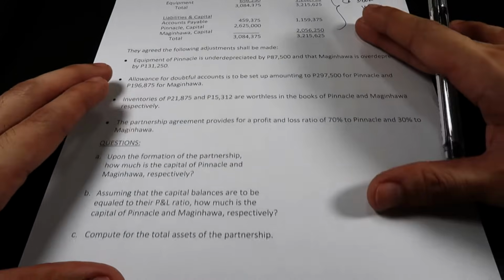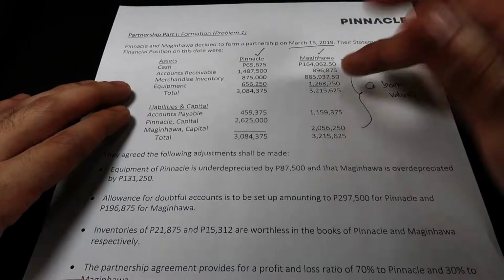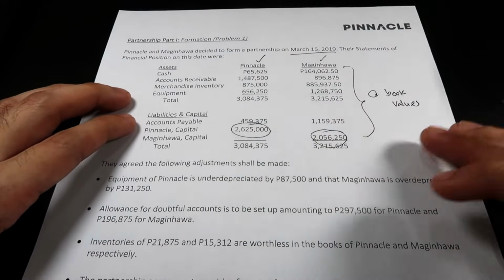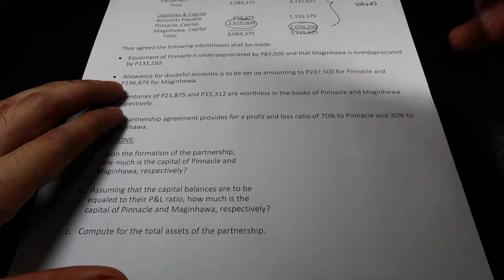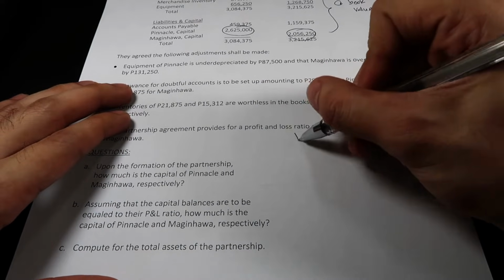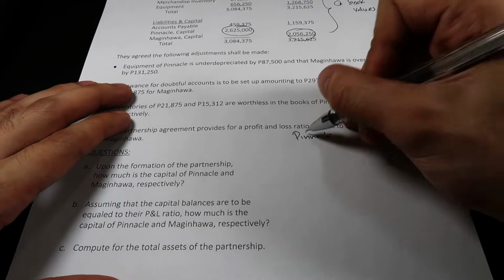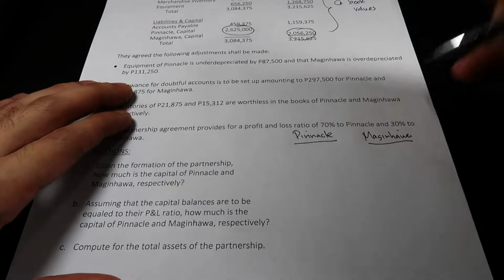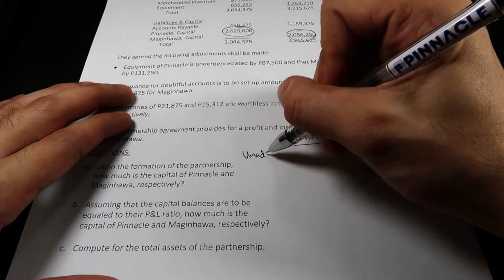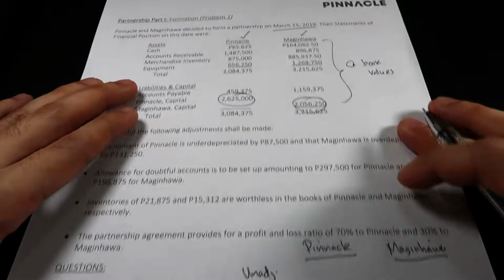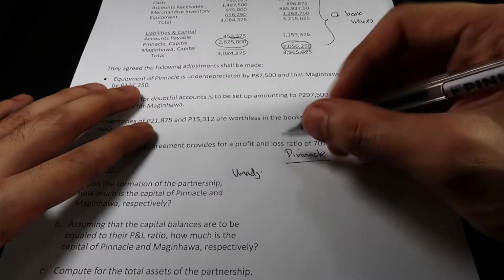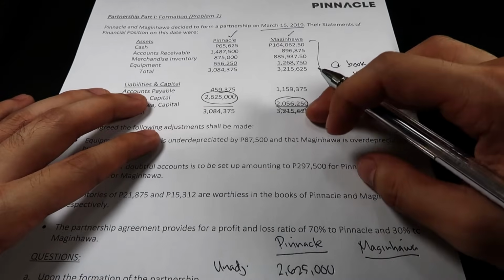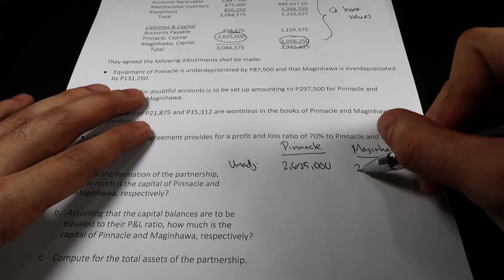Okay? Kaya ang gagawin ko dito, mag-start ako with the capital balances of the partners. For Pinnacle, it's 2,625,000. For Maginhawa, it's 2,056,250. Okay, so ganito gagawin ko solution dyan. I'll put first the capital balance of Pinnacle here. Alright. And for Maginhawa here. Okay. I'll put here unadjusted capital balance. Kunin ko lang to 2,625,000. I'll copy here 2,625,000. And then for Maginhawa, it's 2,056,250.